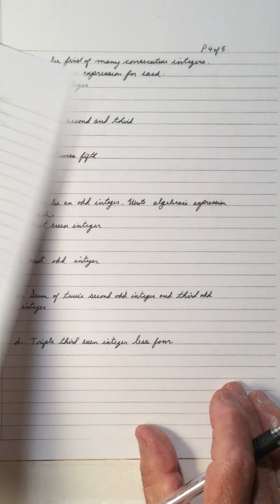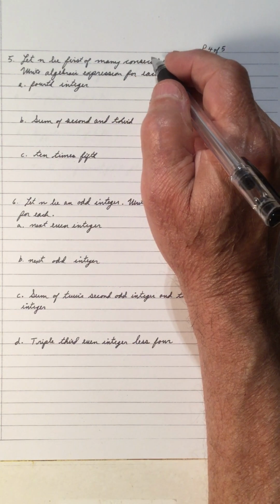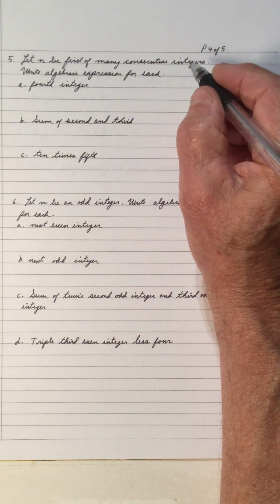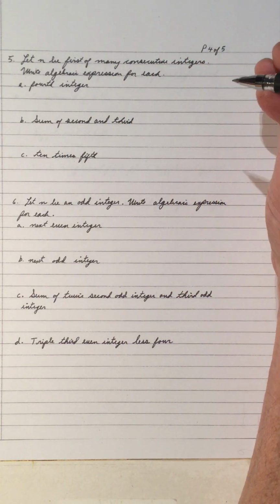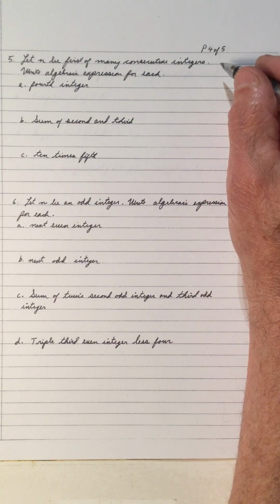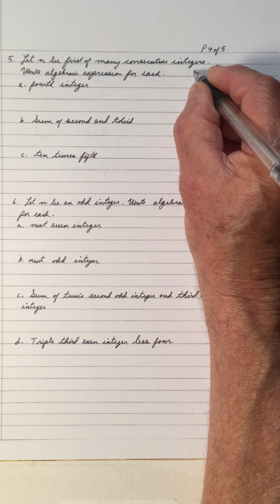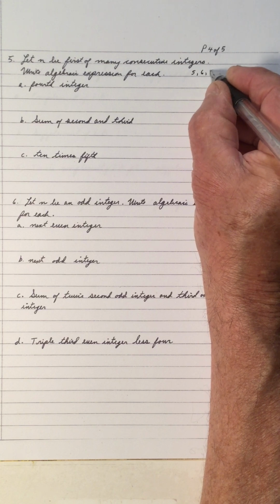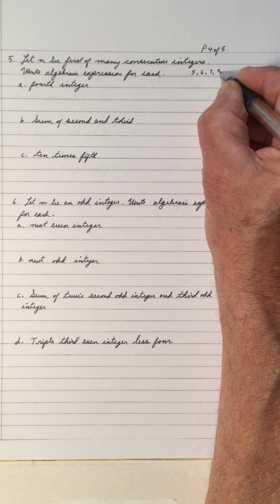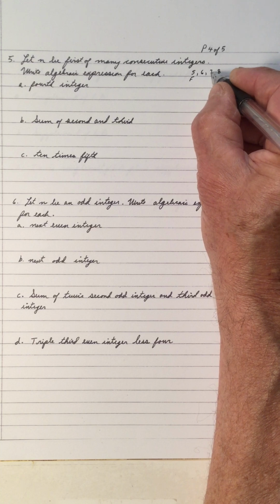Okay, let's continue in more expressions. Let n be the first of many consecutive integers. So many consecutive integers could be 1, 2, 3, 4, or it could be 6, 7, 8. They just follow each other. So if you have an integer, let's say 5, the next one is 6, the next one is 7, and so on. So if this is the first one, then that's the second, the third, and that's the fourth.